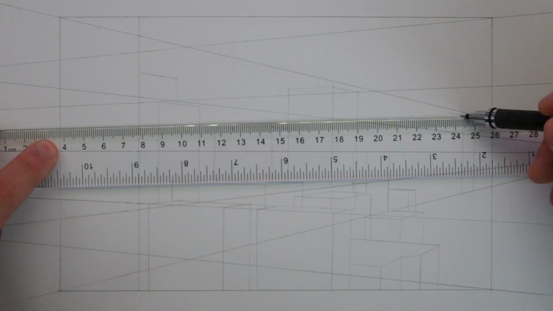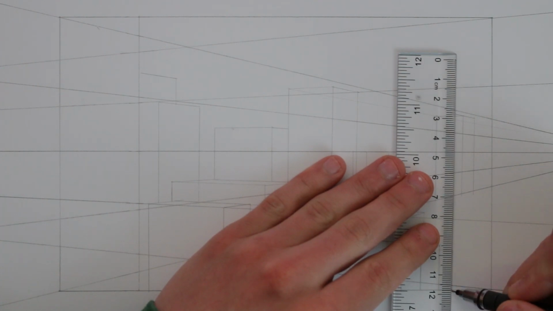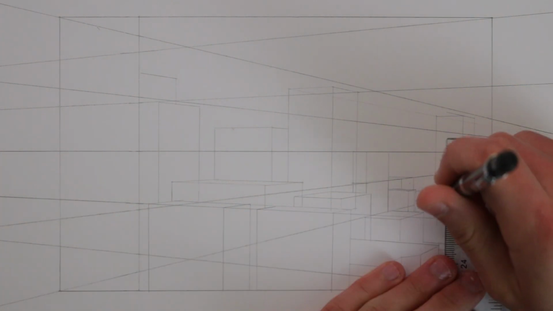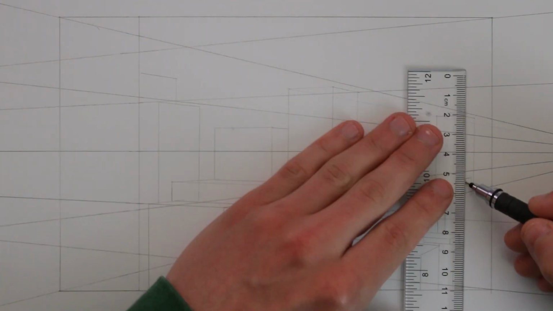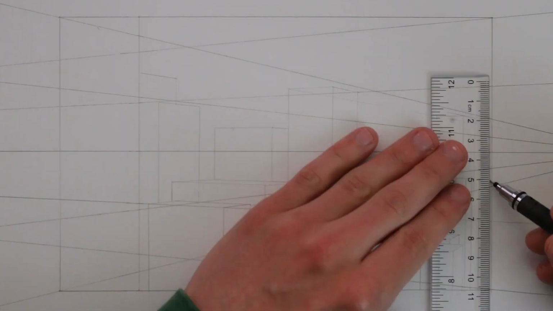So anyways, I continue to draw some boxes, placing them around, behind and in front of each other at different sizes. I do, however, make sure that the boxes heading off to the right are smaller because I don't want all of the buildings in this cityscape to be right up front.